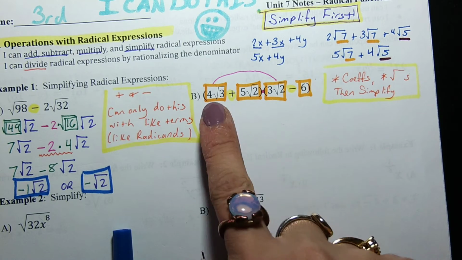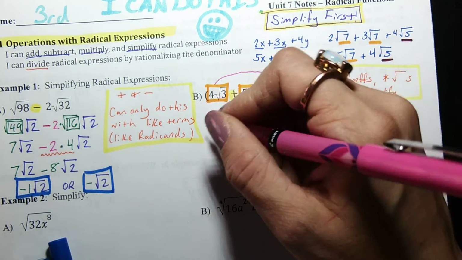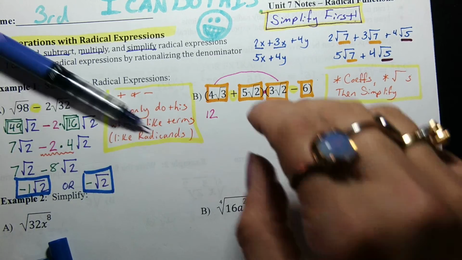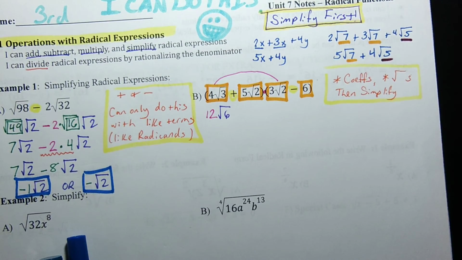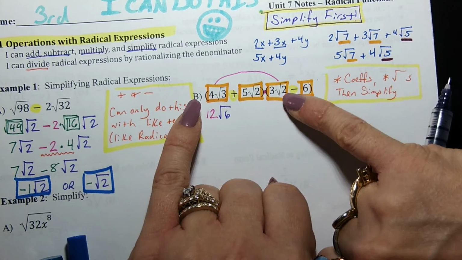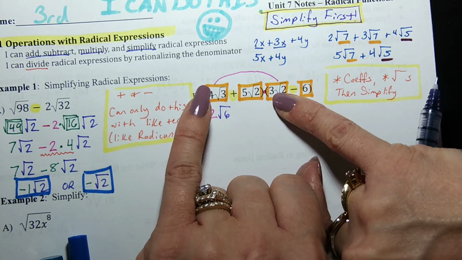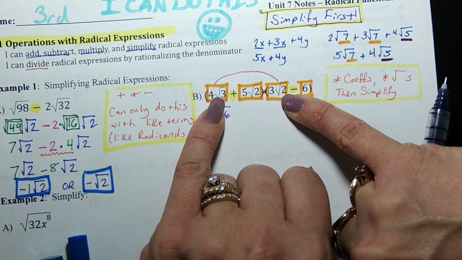So when I multiply these first two chunks, 4 times 3 gives me 12. What's radical 3 times radical 2? Radical 6. Where students get confused is they will try to FOIL these two expressions. They'll try to take 4 times 3, then 4 times rad 2, then the rad 3 times 3, and then the rad 3 times rad 2.